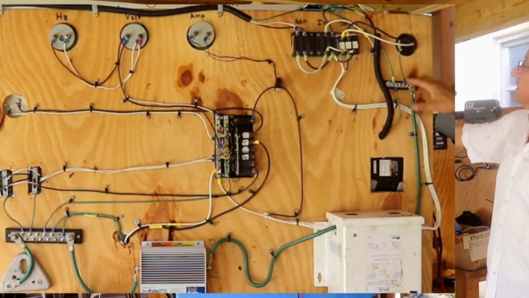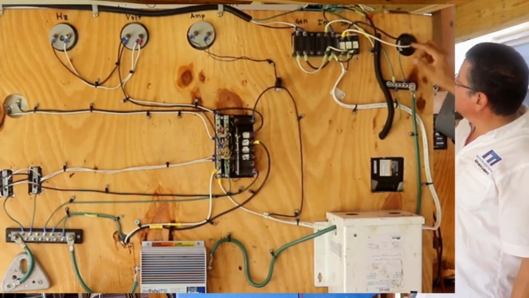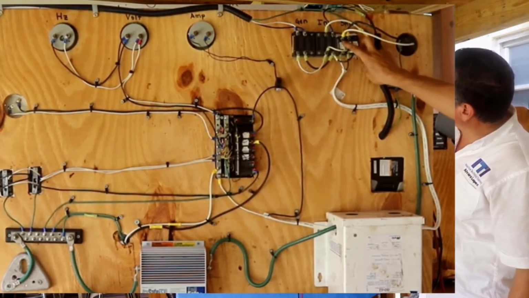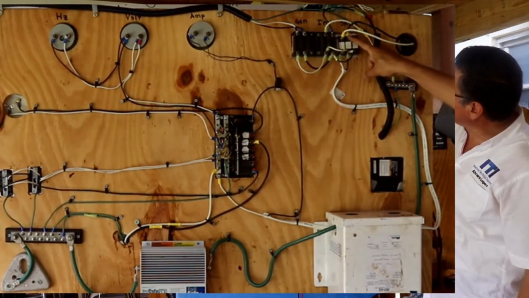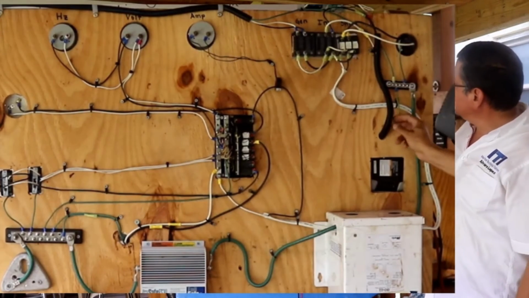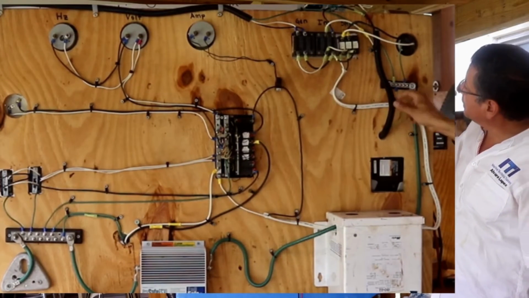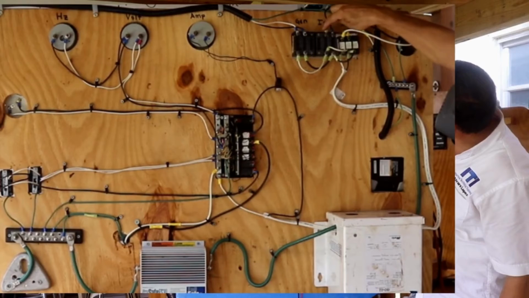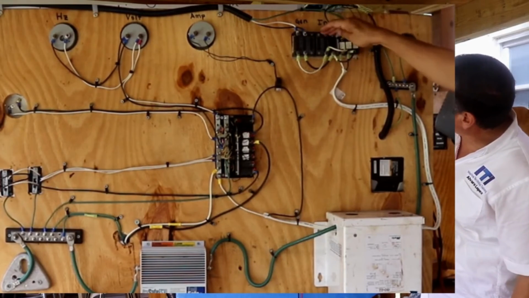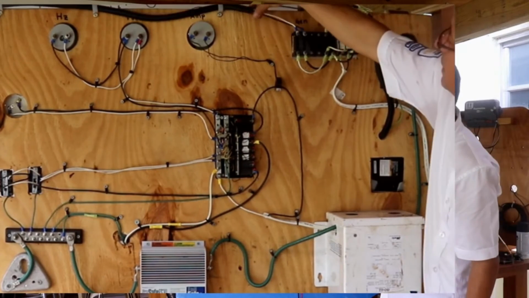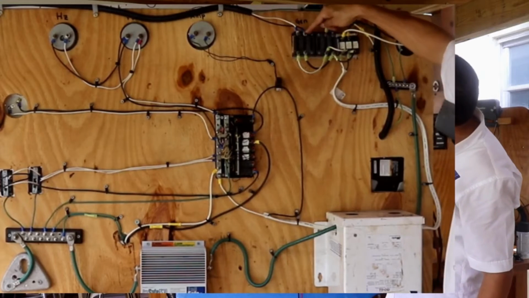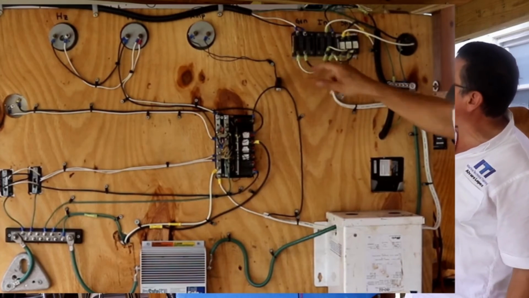Okay, this is the ground. Now, hot and neutral enter the breaker for shore power. Hot and neutral, this is the input. And this is the output from the inverter, hot and neutral, and this is the breaker for the inverter. And this is the power coming from the generator, hot and neutral, and this is the output, hot and neutral.